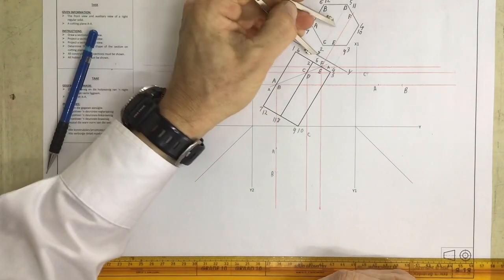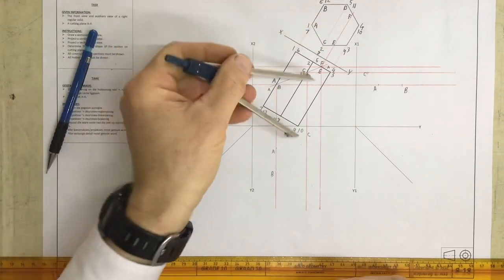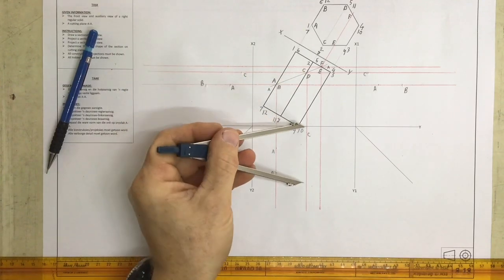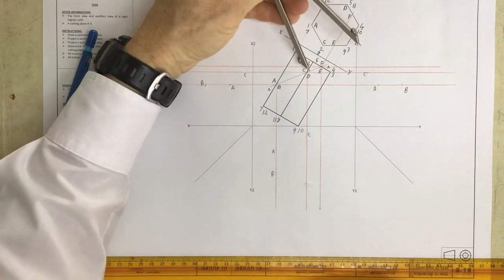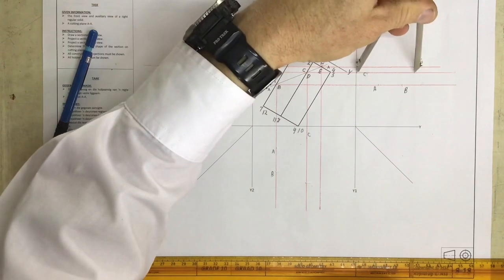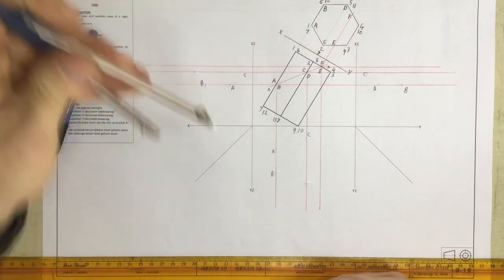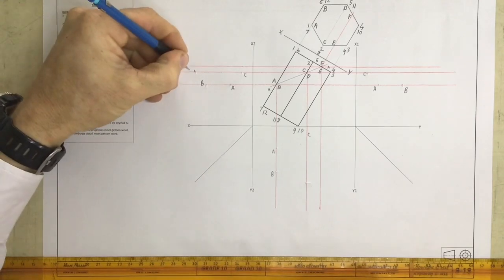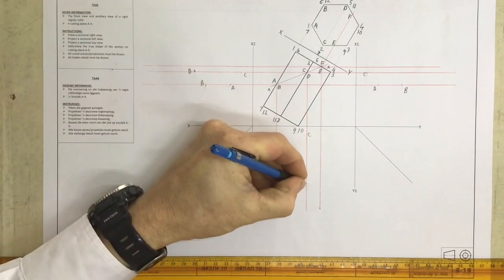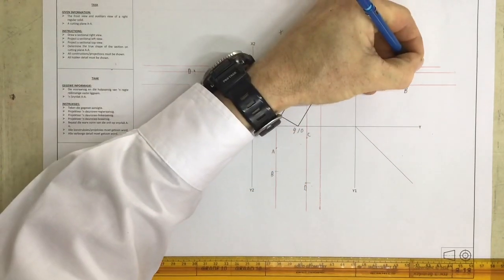Same story with D. Take D, take it over here, drop it down to the top view, take it across to the left view, and take it across to the right view. D, D, and D.